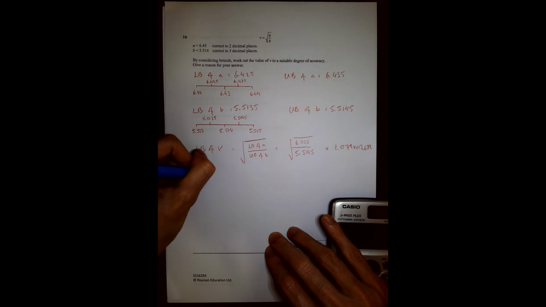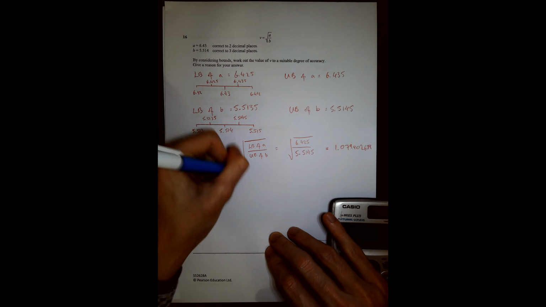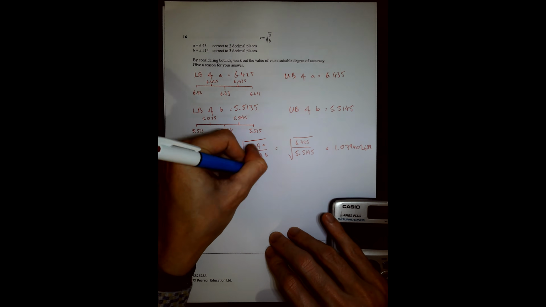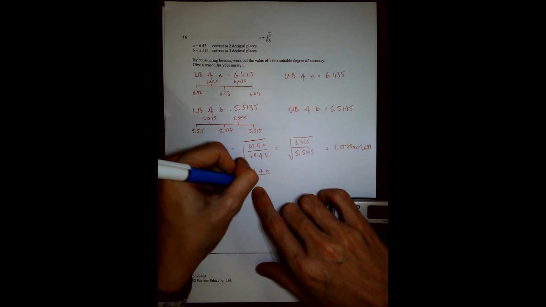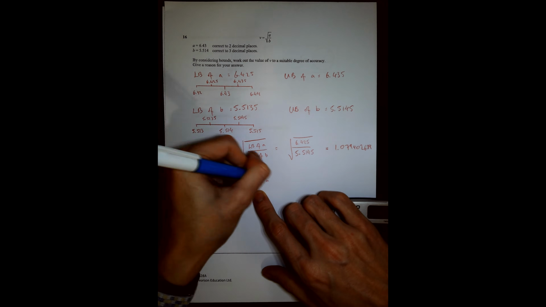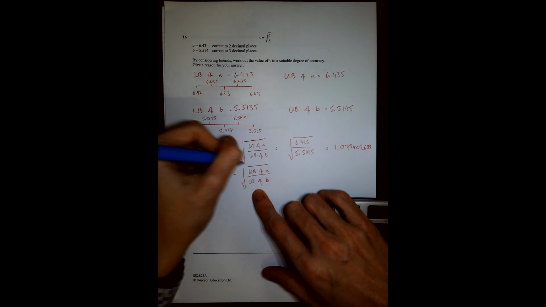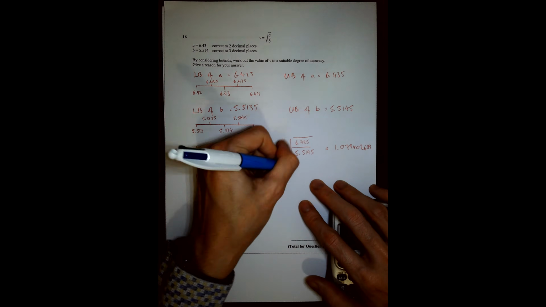Okay, so there's the lower bound of V. The upper bound of V is going to be the square root of the upper bound of A on the top this time, and the lower bound of B is going to go on the bottom, because it's B on the bottom, but we need the lower bound. Okay, so that's the square root.